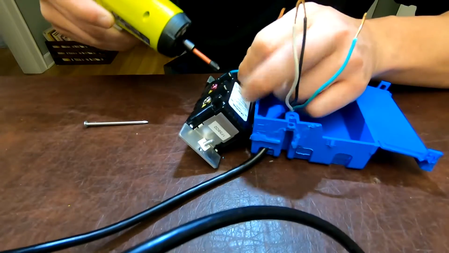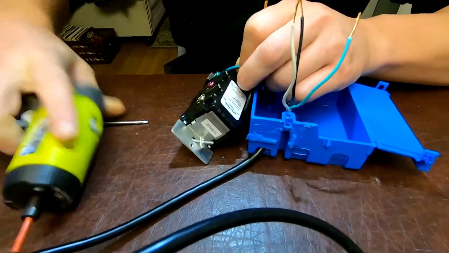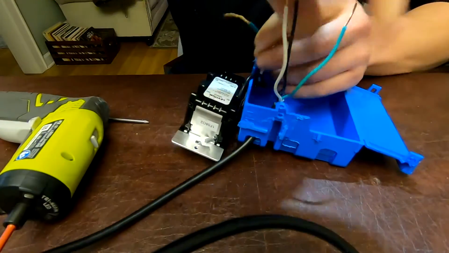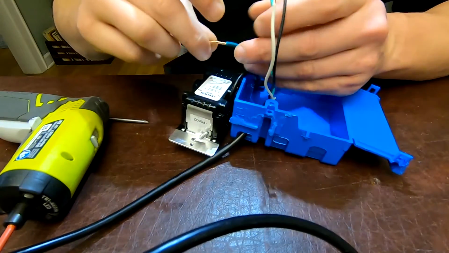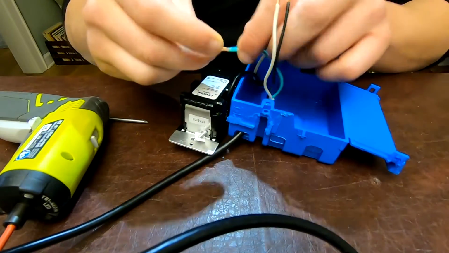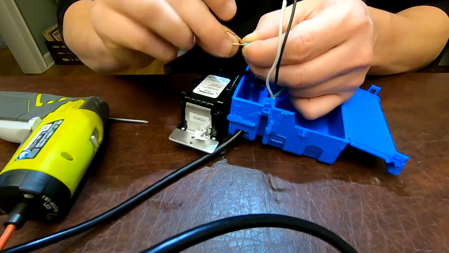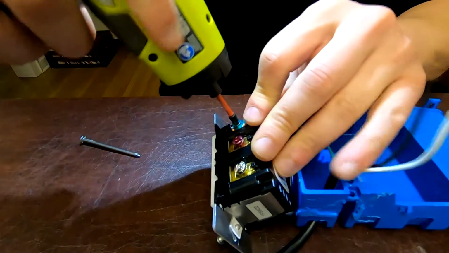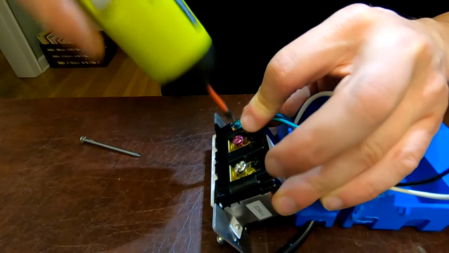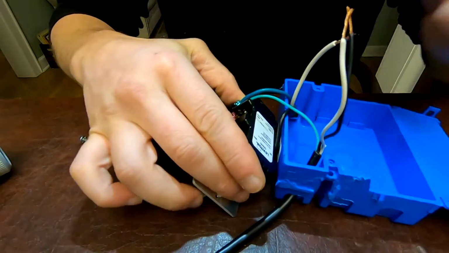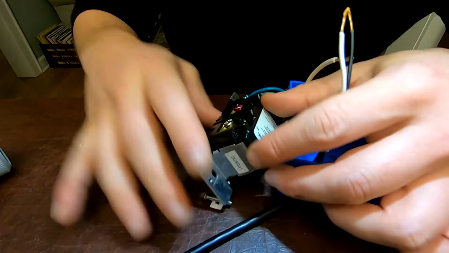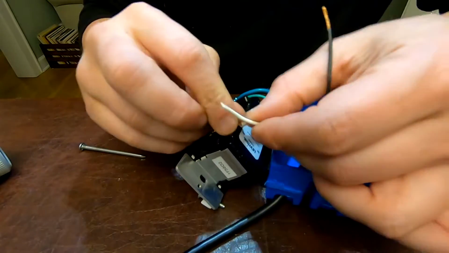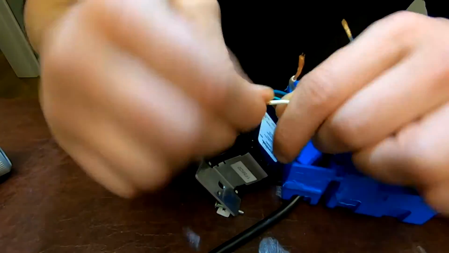Let's do that now. Actually, I need to take this ground off. I need to splice these 2 grounds together before they hook on to there. So both grounds are going to get spliced together. And here's how this is going to go. We've got our white, right? Our neutral. Both of these are going to go under that connector.